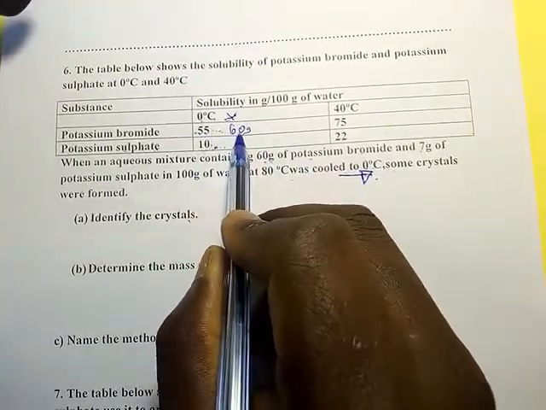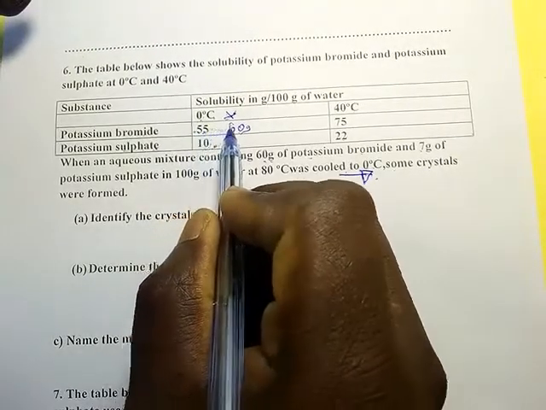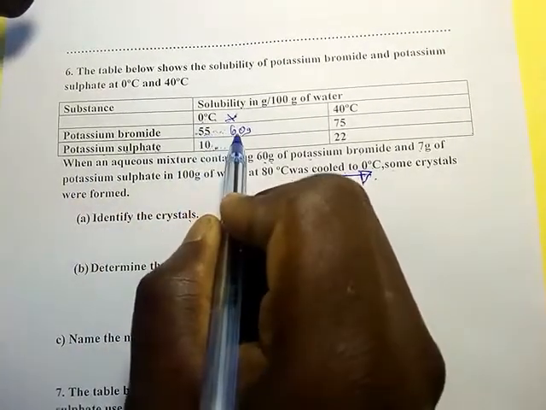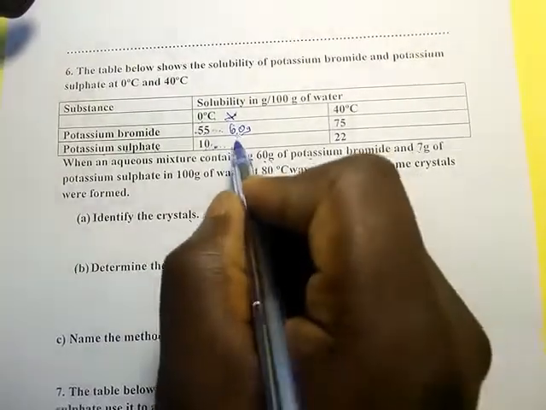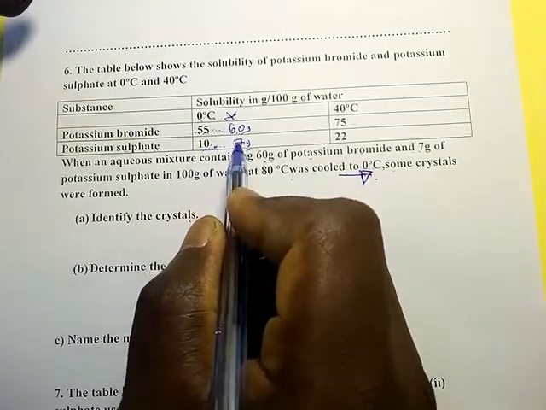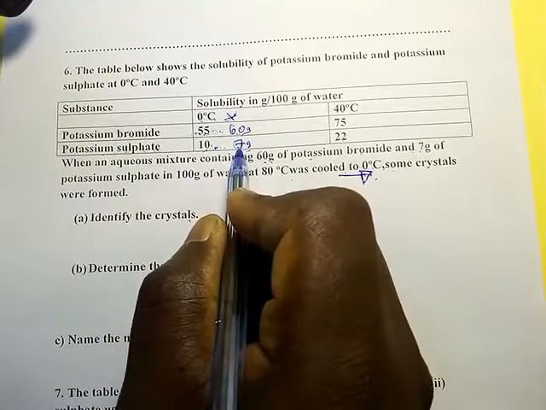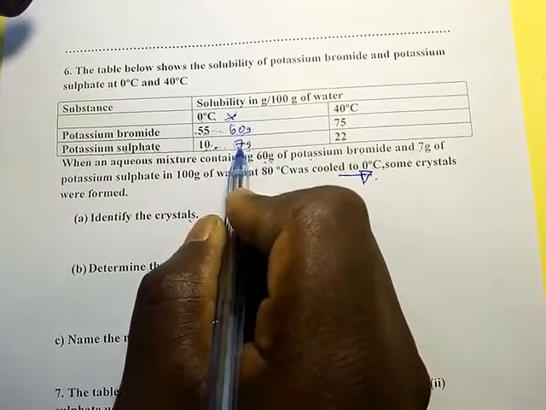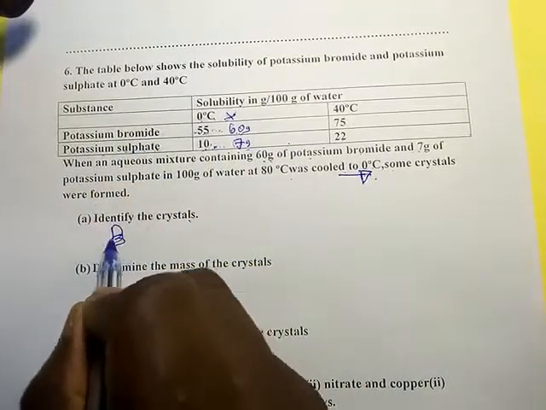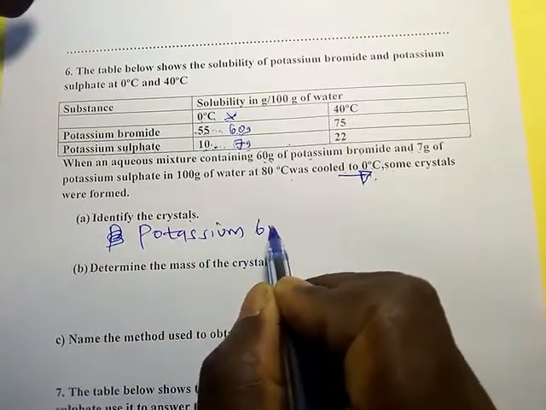60 grams means that it is more. Therefore, it will form crystals. It is more than 55, it will form crystals. Let us look at this one. They put 7 grams. 7 grams is less than 10. It means that this salt will remain in solution. It will not form crystals. Now, which salt will form crystals? It is potassium bromide.